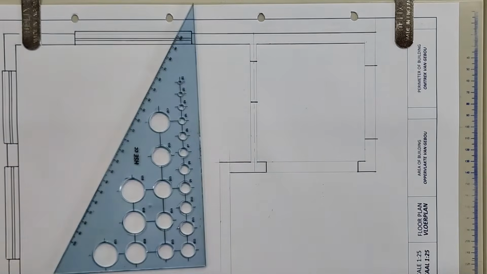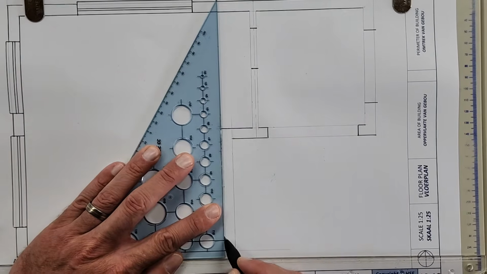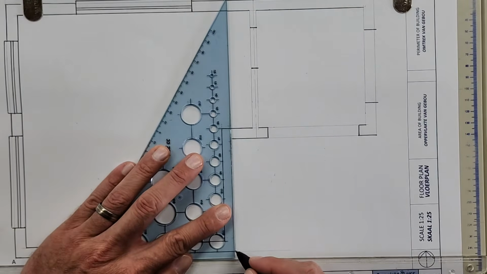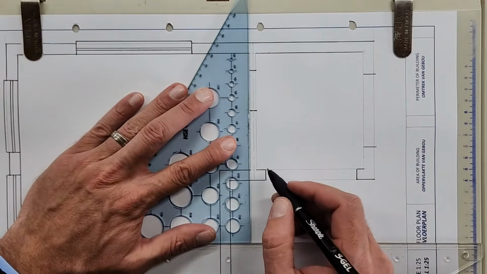So you see here, we're just now filling in all the vertical lines. Inner wall here.